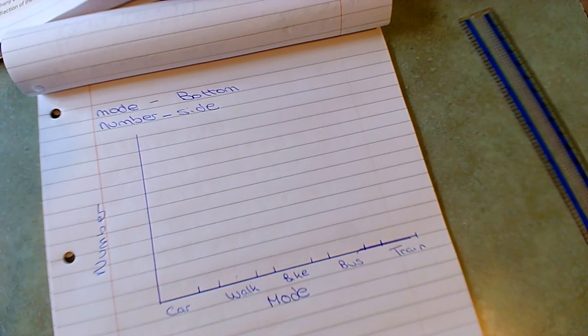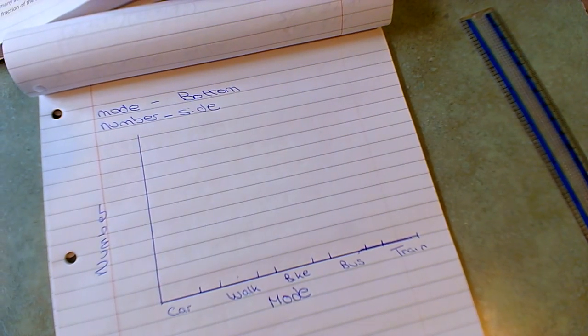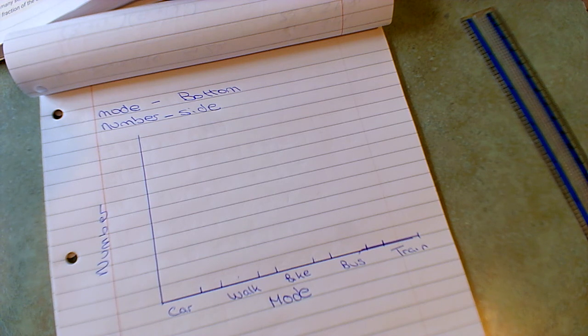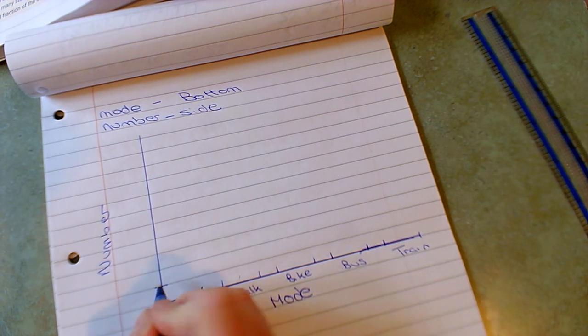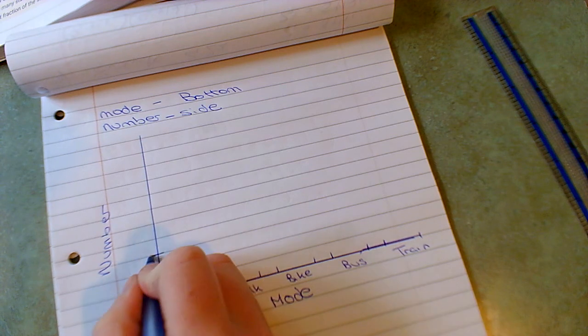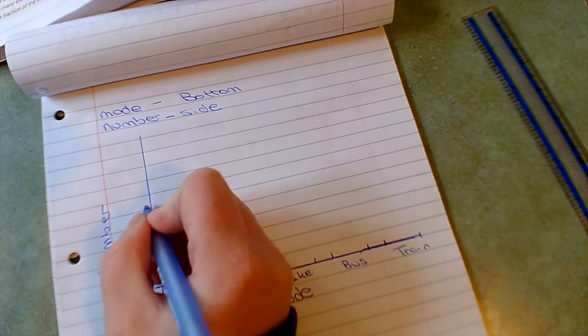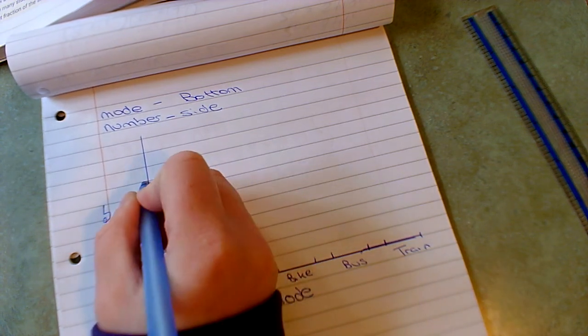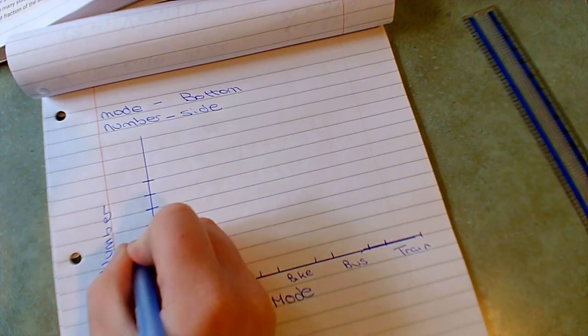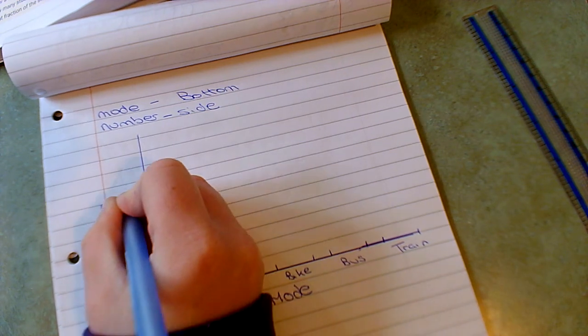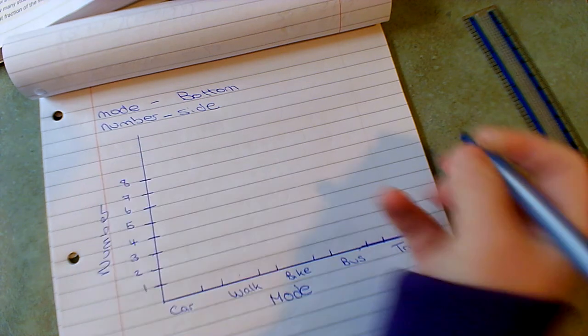So I know here now my highest value is going to be 8. You have squares in your copies, girls, so you can mark off each square. I'm just going to mark off each line here. So I'm going to go 1, 2, 3, 4, 5, 6, 7, 8, and label them here. 1, 2, 3, 4, 5, 6, 7, 8.